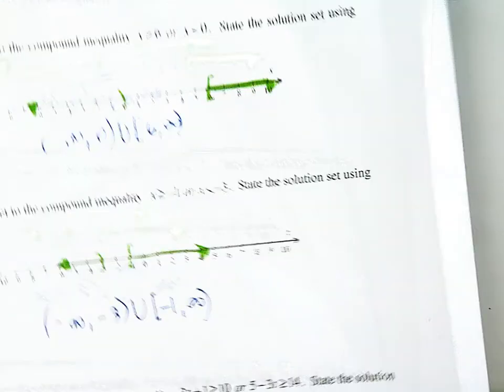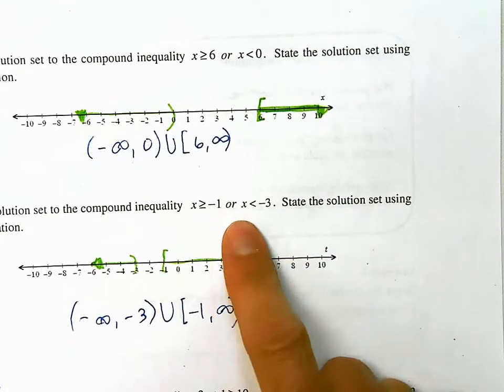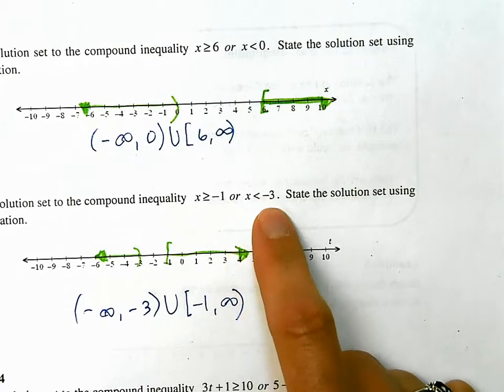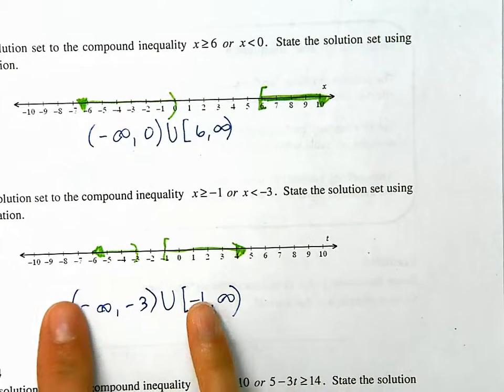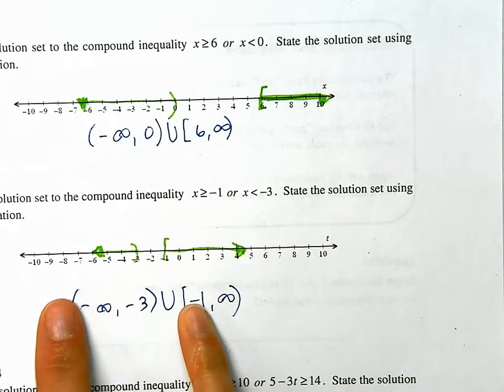What would have happened if I asked you to graph x is greater than -1 and x is less than -3? No solution. Would they overlap at all? No, and so there would be no solution to it.